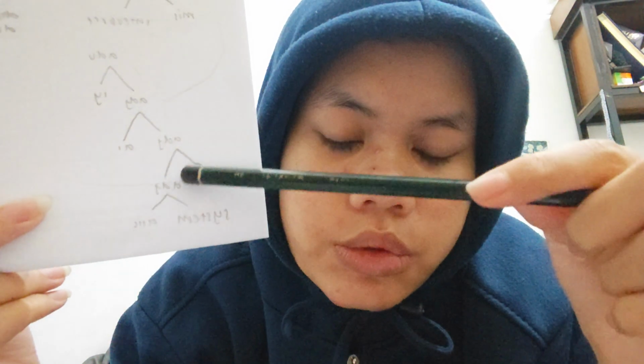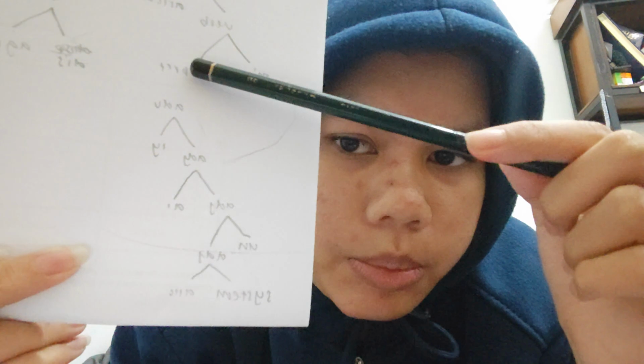So for example, I have brought the tree diagram of unsystematic. You create it from the bottom to the top, and it looks like a tree. That's why we call it a tree diagram. The first thing we take is the word system, which is a root and it's a noun. If it's a noun, it's a content morpheme, and it's open and free. That is the classification.